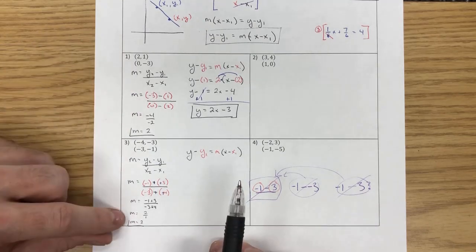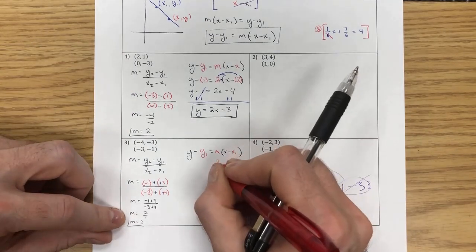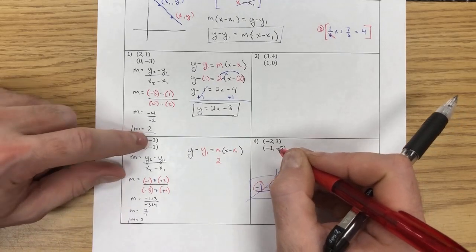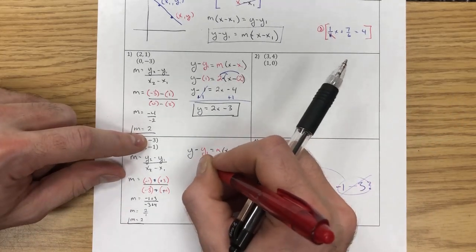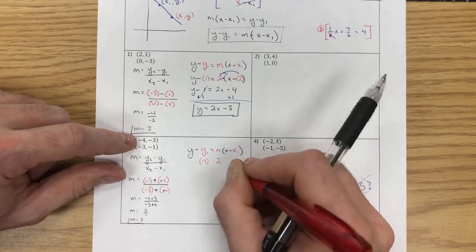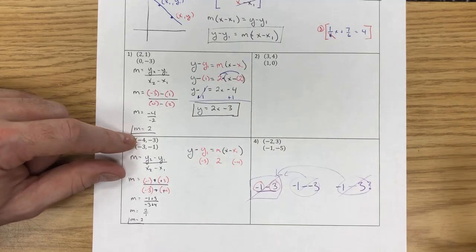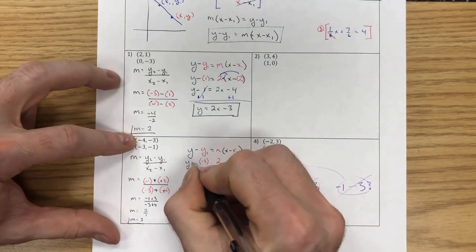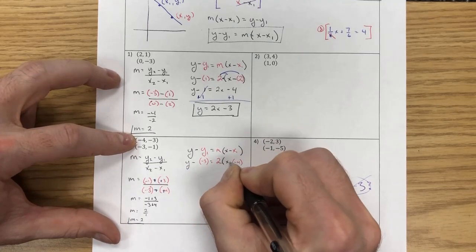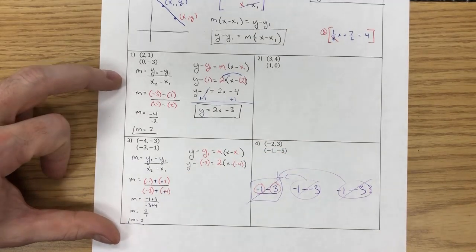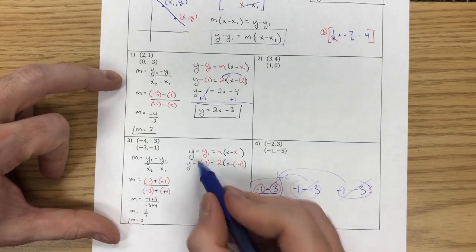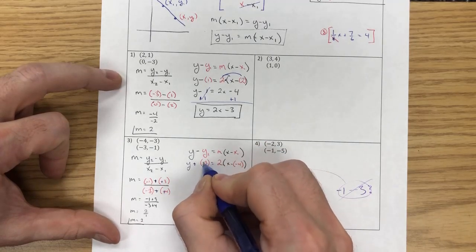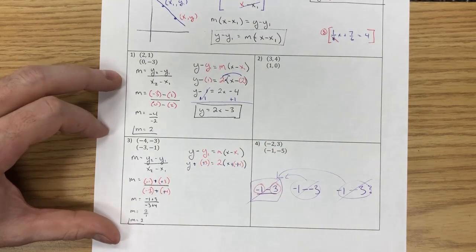So let's go ahead and plug in a slope of 2. I have a y1, which is -3, and I have an x1, which is -4. Let's fill in the rest of this formula. And so again, it helps us catch that minus and negative, and that minus and negative cancel out.